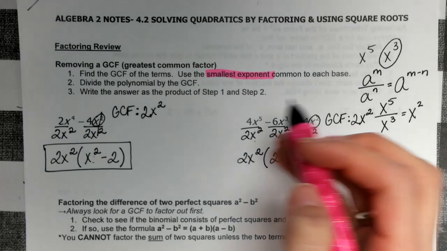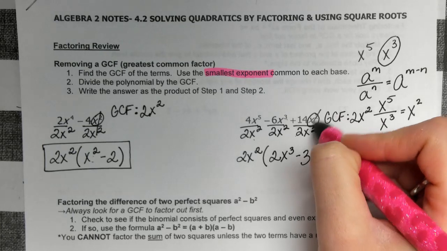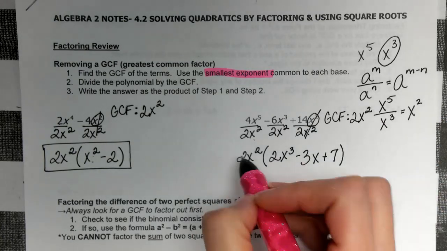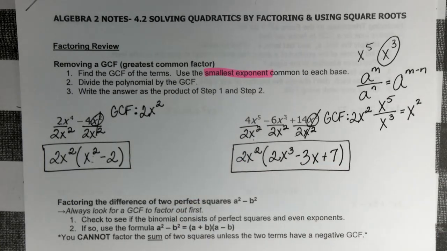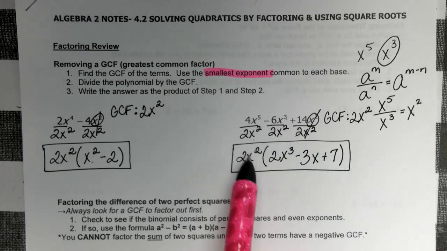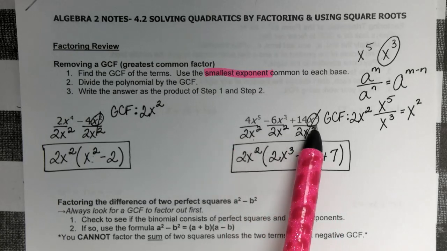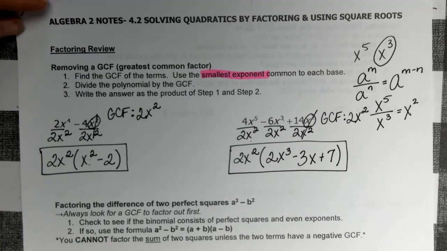And then I've got 14 divided by 2, which is 7. X squared over x squared goes away. So 2x squared times 2x cubed minus 3x plus 7 would be my final answer. And you can always check it. You can take this GCF and distribute it all the way through and make sure it gives you your final answer. Okay? You're good with that?